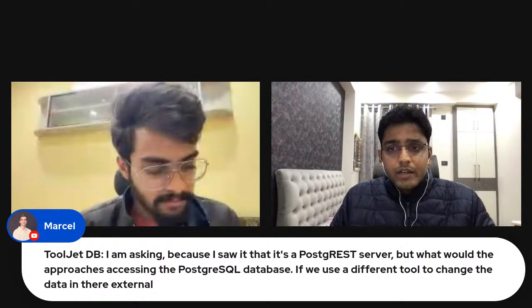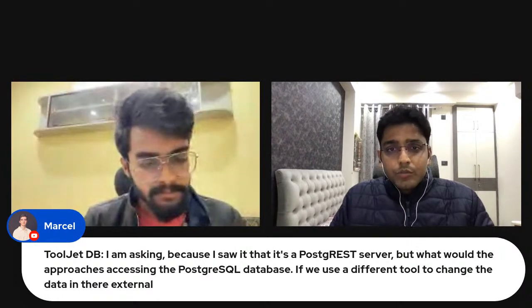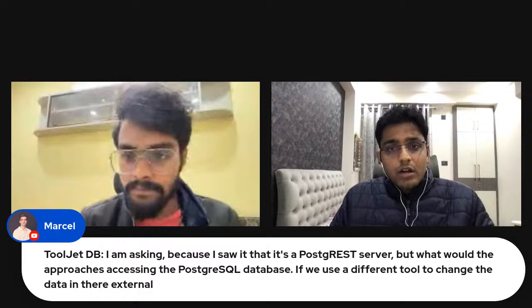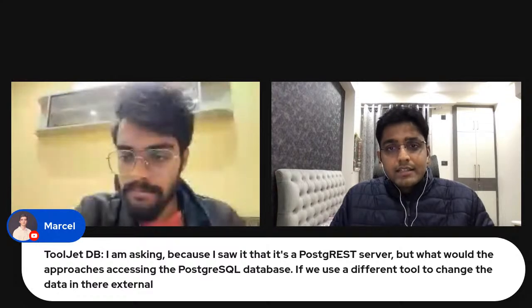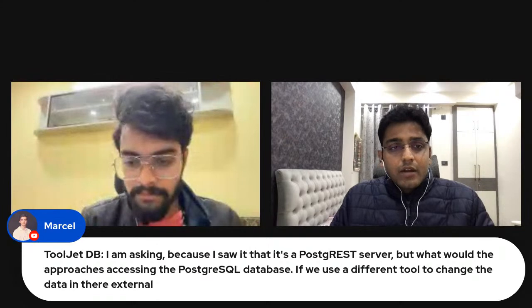I assume that you're trying to ask whether you can change the data in the ToolJet database from outside, is what I'm assuming. I'm sorry if I understood it incorrectly. Right now, it is not possible, but as I said in my answer previously, we would want to increase the accessibility of the ToolJet database, either by updating it through a REST API or by uploading data.